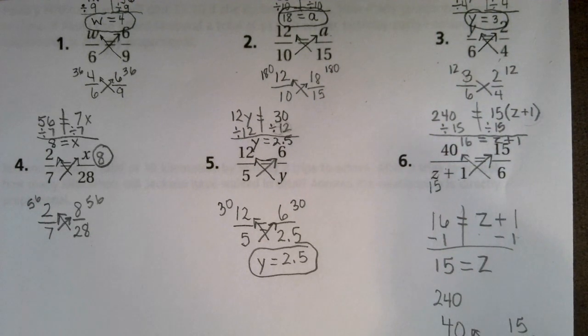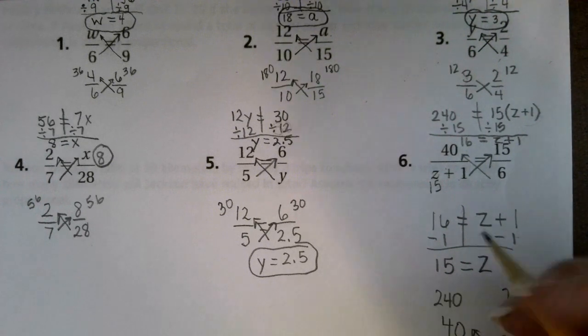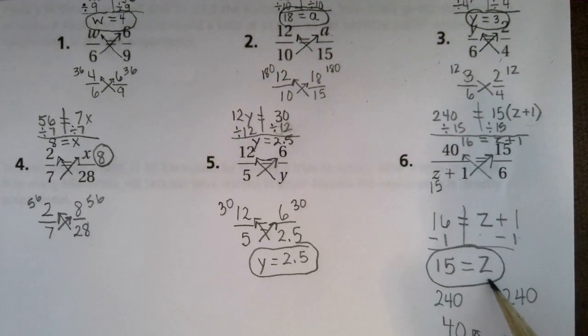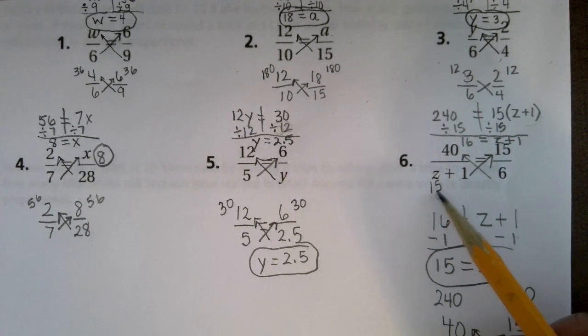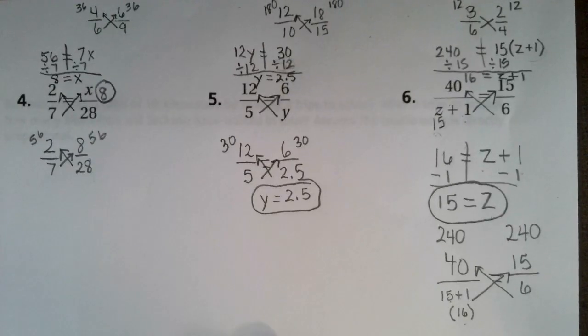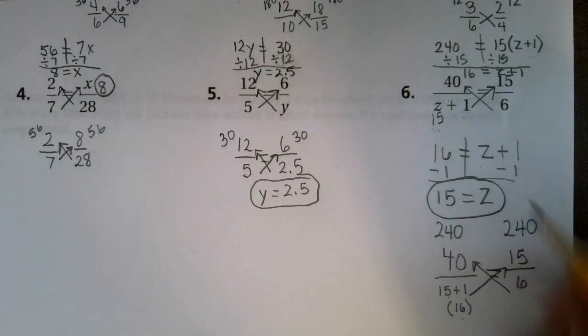And when I add my z, 15, plus another one, that's 16, times 15 is also 240. So my z is 15. My z is not 16 because I have to add that 1. So it's got to be 15 plus 1 for me to get that answer. So z is equal to 15.